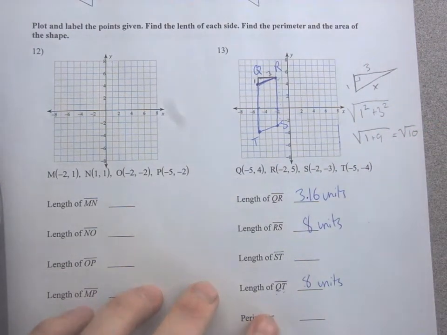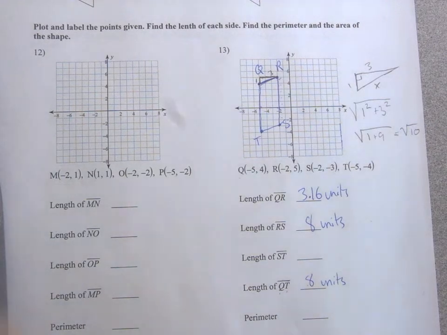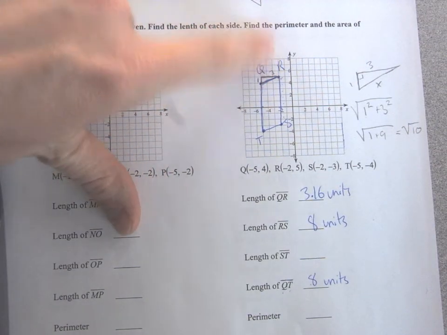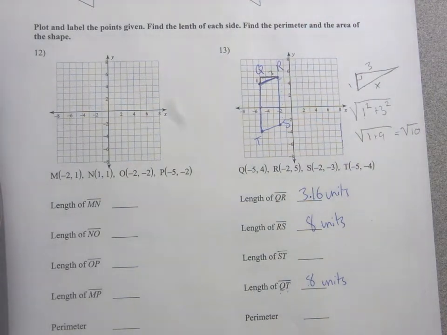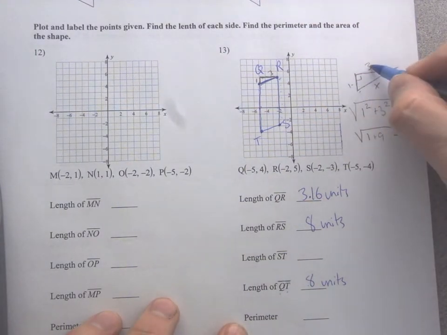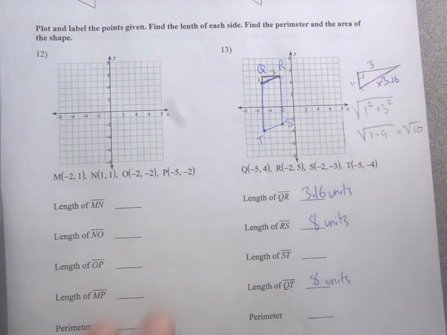So it's not 3. It's actually a little longer than 3. Okay. Now remember, that triangle is not part of my shape. It's just a little helper shape that I drew to calculate this distance. So if this is 1 and this is 3, this is 3.16 on this side. Right? That's this guy.